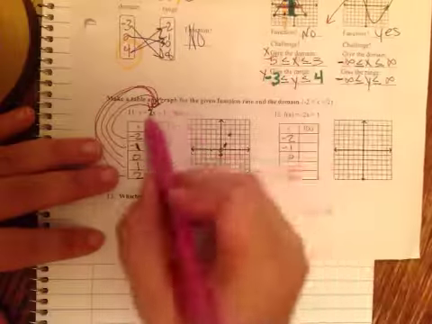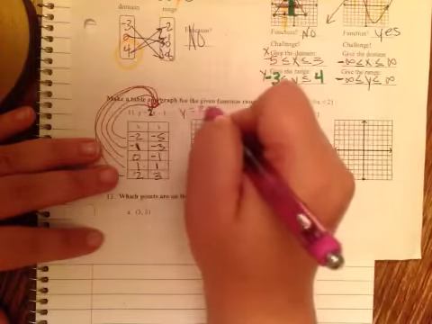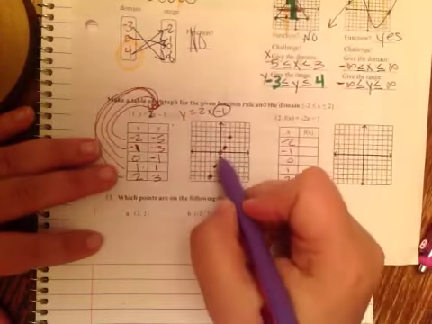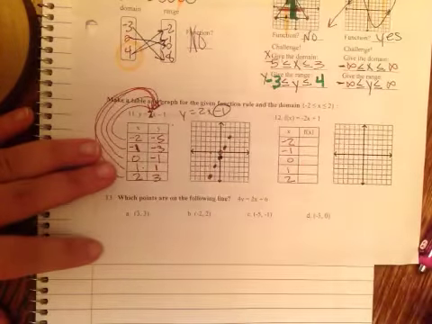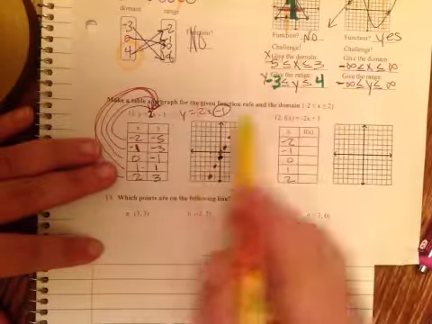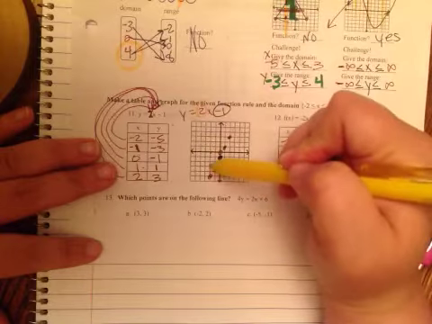And if you notice, this told you that your y-intercept would be at -1, and there it is. And this told you that you would be going up 2 over 1.